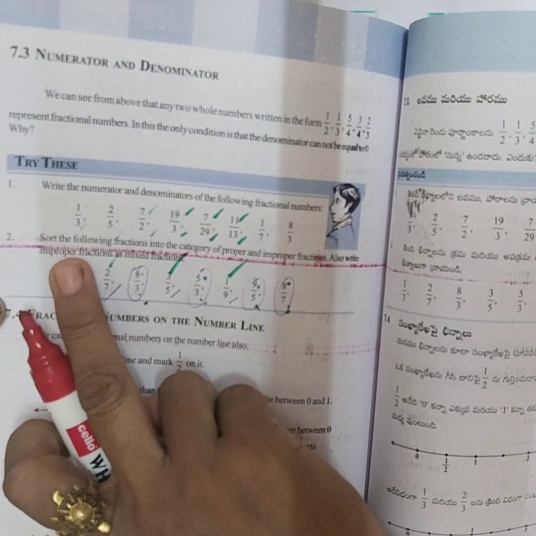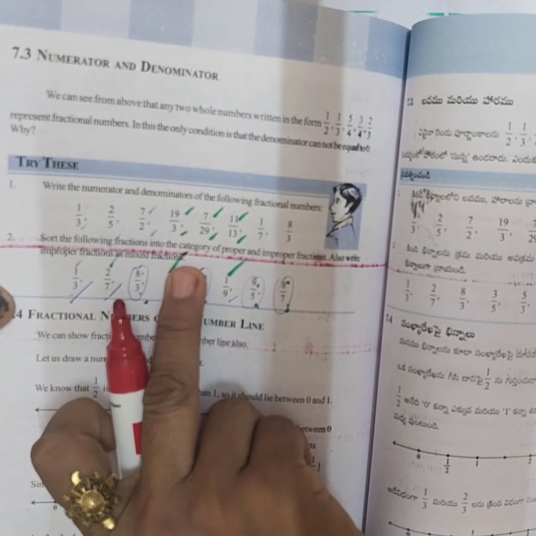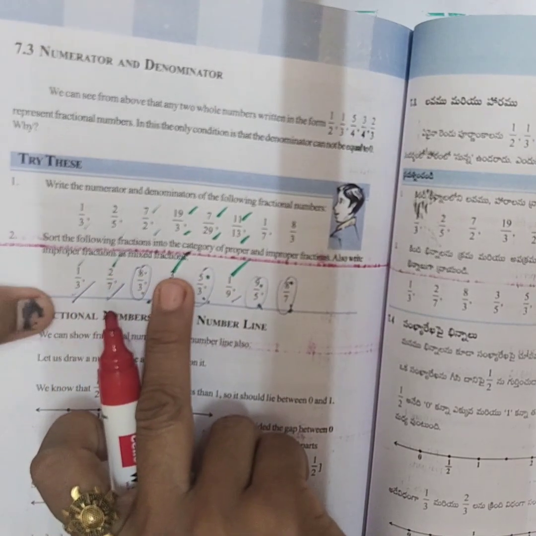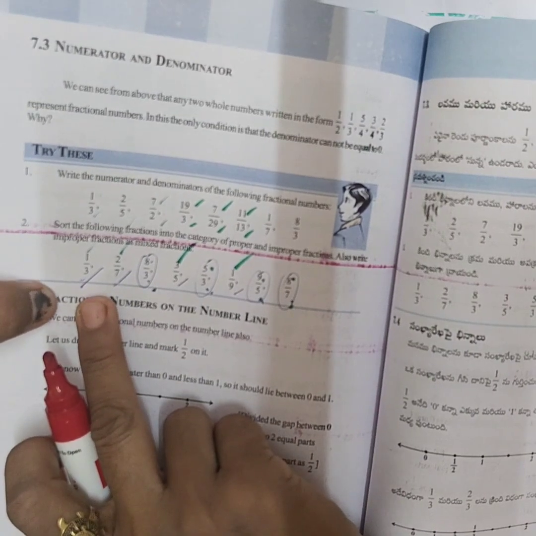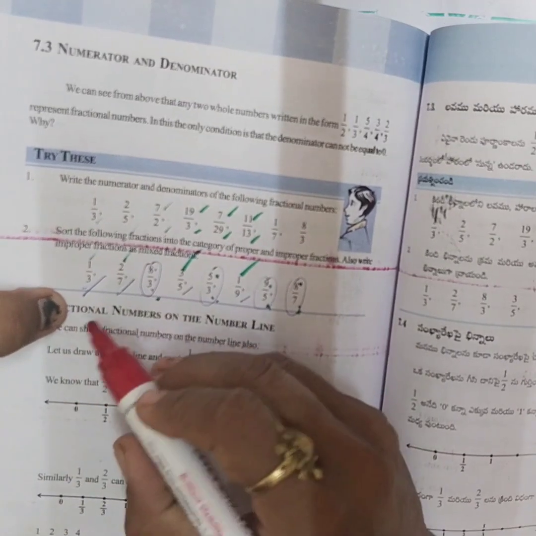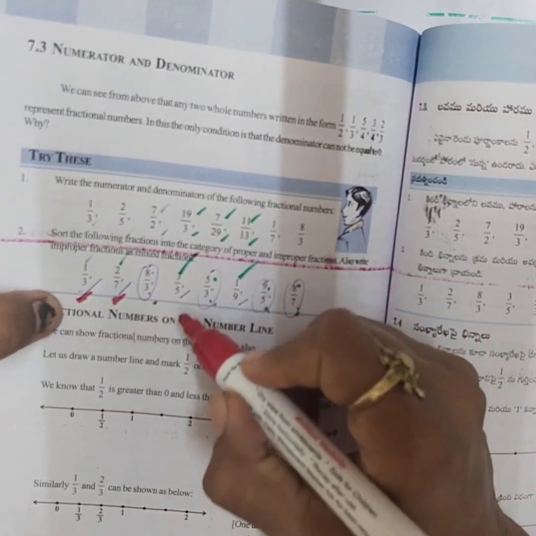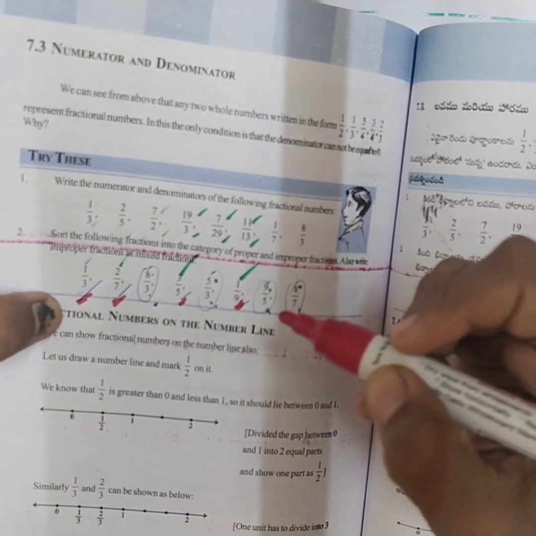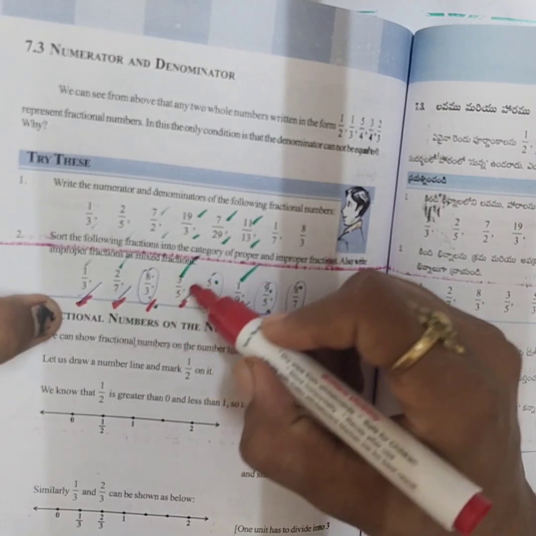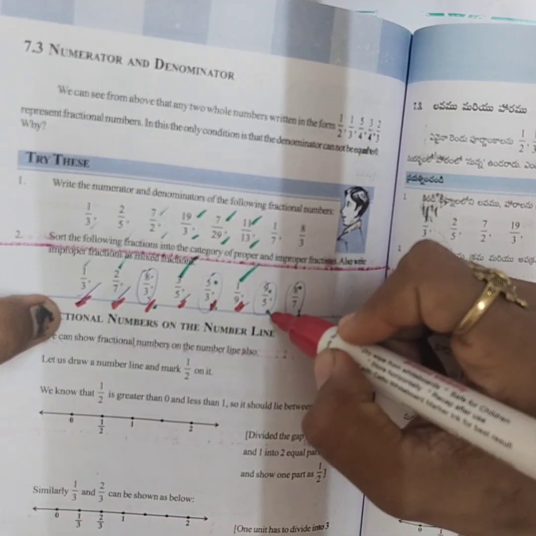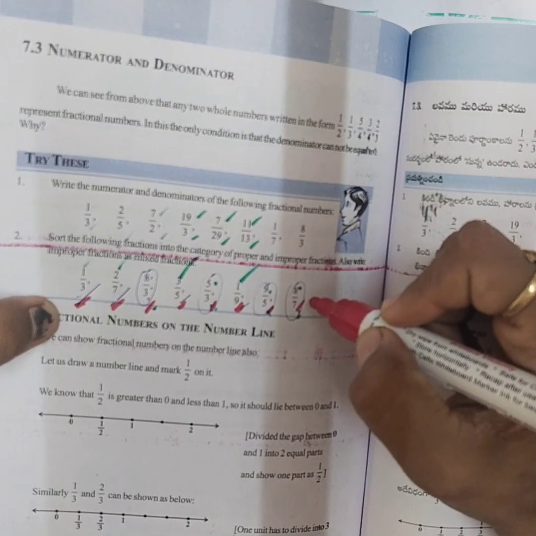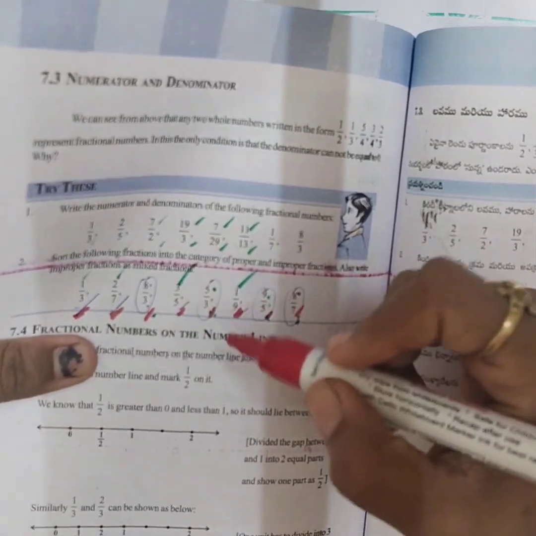So going to the second question, sort the following fractions into the categories of proper fractions and improper fractions, and also write improper fractions as mixed fractions. So coming to the question, at first we have to decide which are proper fractions and which are improper fractions. This is a proper fraction, this is also proper, this is also proper, this is also a proper fraction. Why? Because the numerator is smaller than the denominator. And then 8/5 is an improper fraction, 5/3 is an improper fraction, 9/5 is also an improper fraction, and 8/7 is also an improper fraction. Why? Because the numerator is bigger than the denominator.